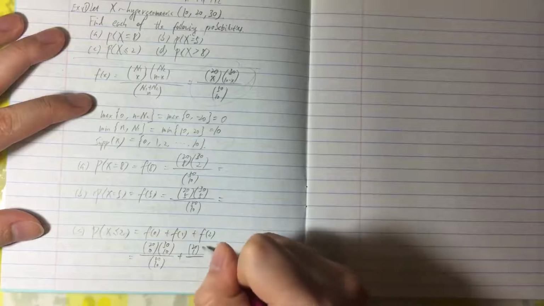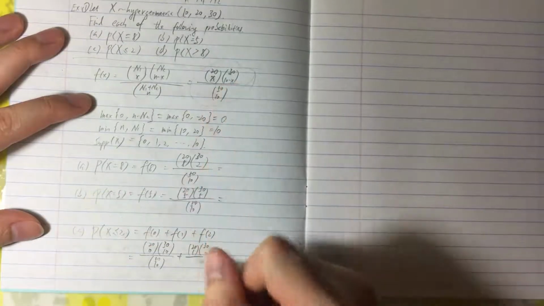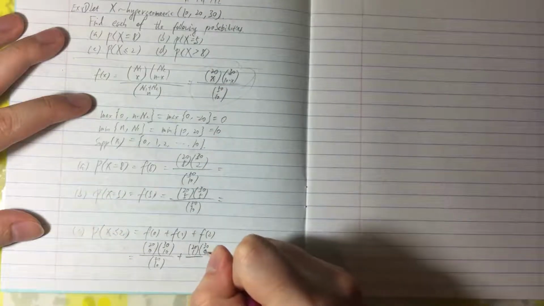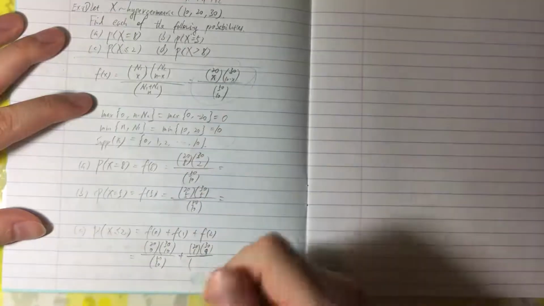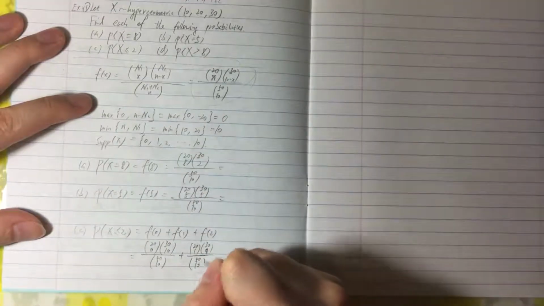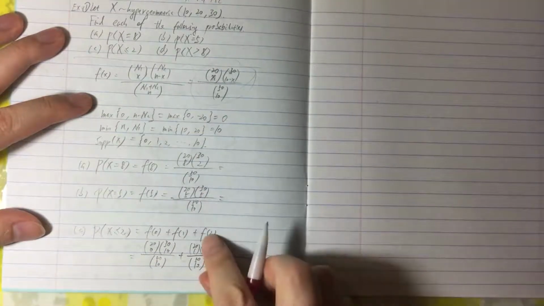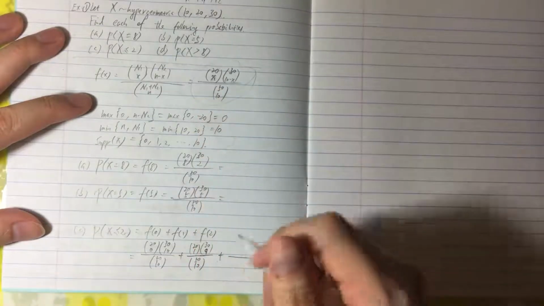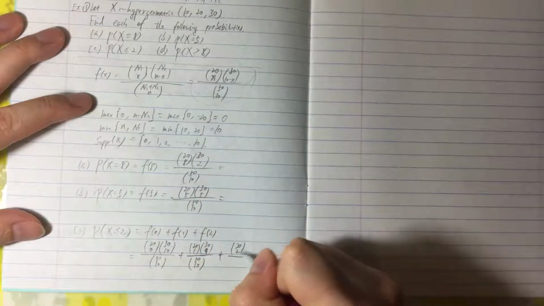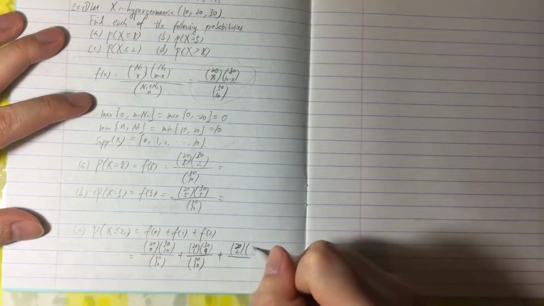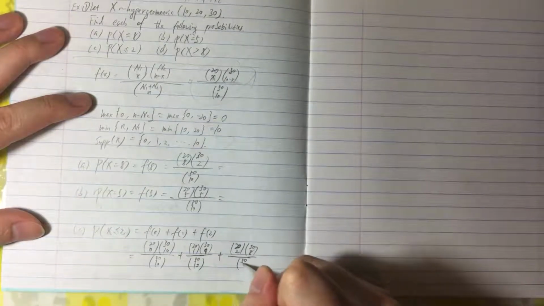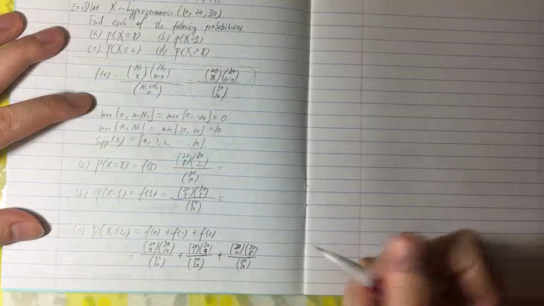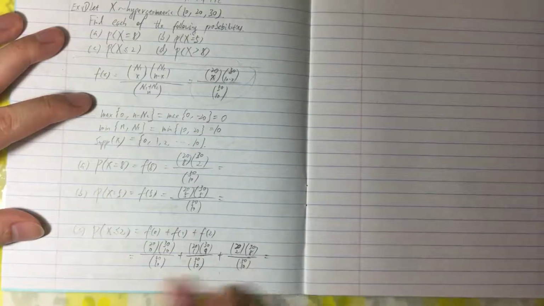We have 20 choose 1, 30 choose 10 minus 1, which is 9, over 50 choose 10. Next, f of 2. We plug in 2 for x, which is 20 choose 2, 30 choose 8, over 50 choose 10. Then use your calculator for the rest.